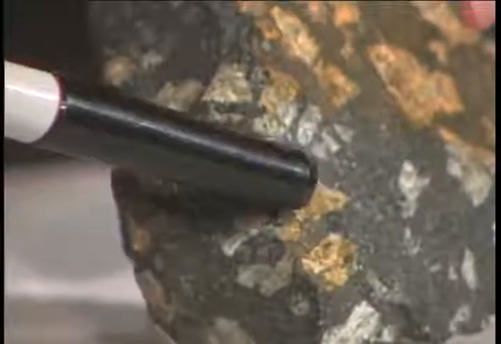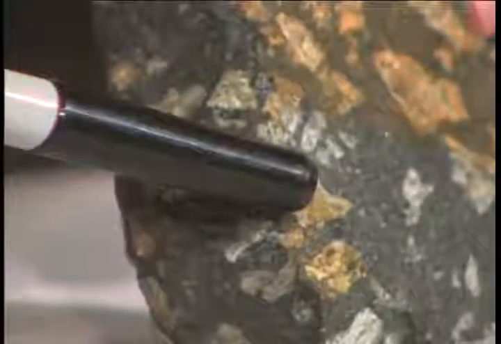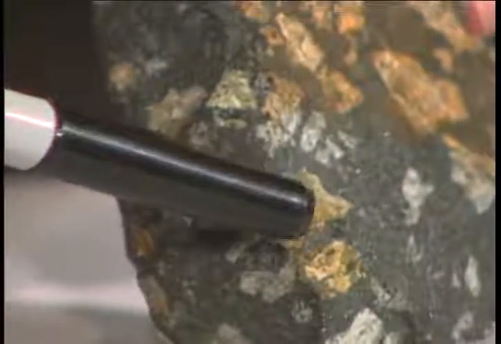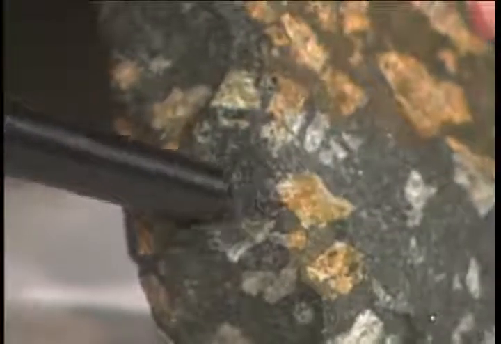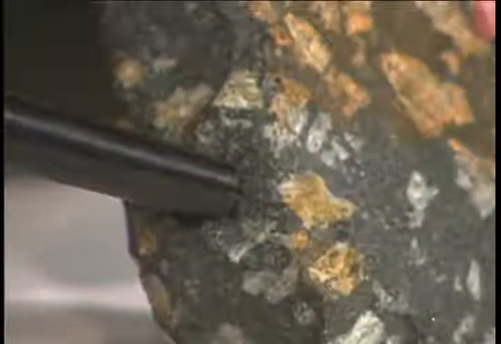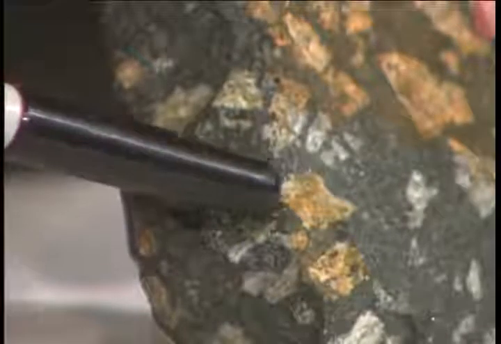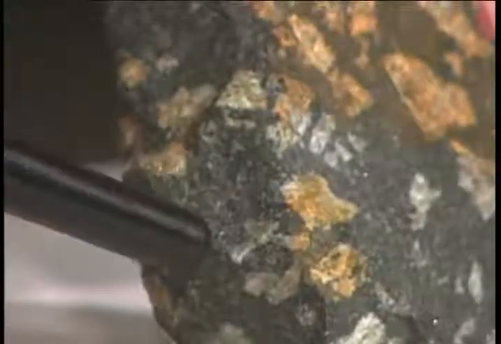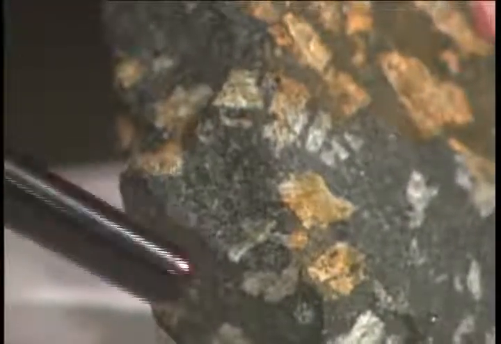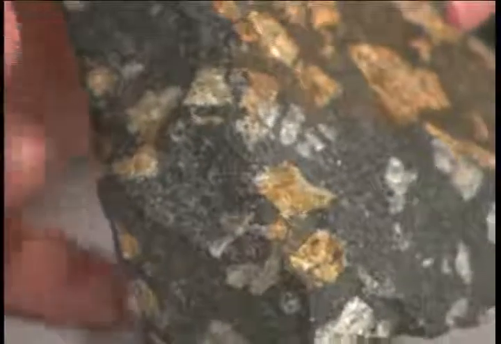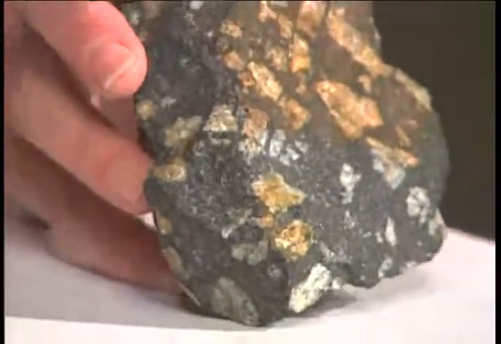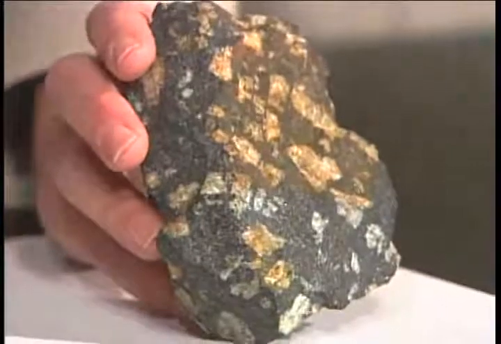When you have these larger crystals like this, these are known as the phenocrysts. And the black stuff, the background, is known as the ground mass. The phenocrysts are the larger crystals, and the smaller crystals are part of the ground mass. This is a porphyritic texture, usually associated at least partly with an intrusive igneous rock.